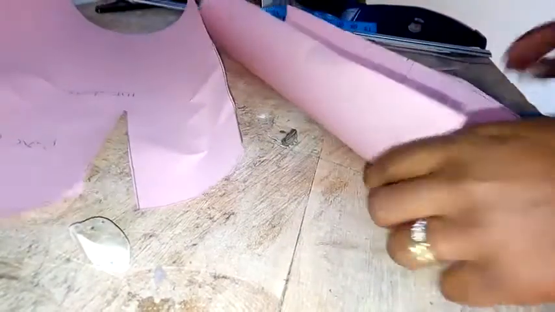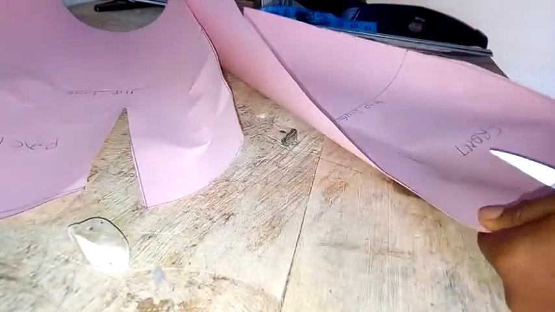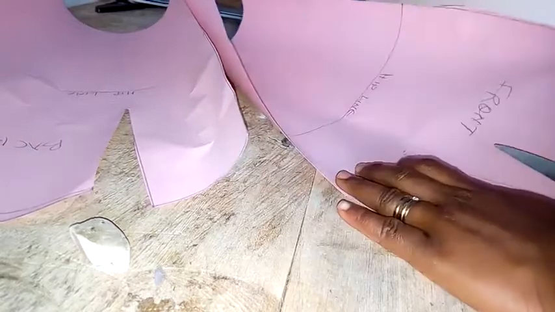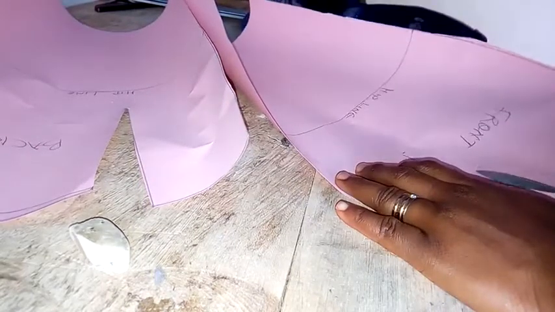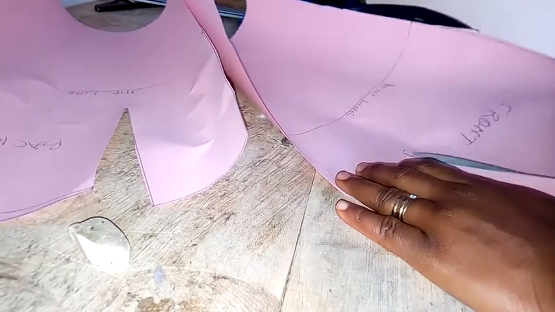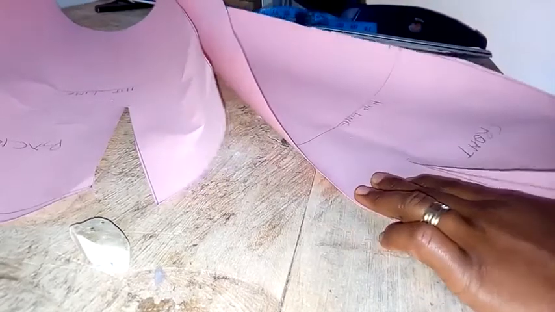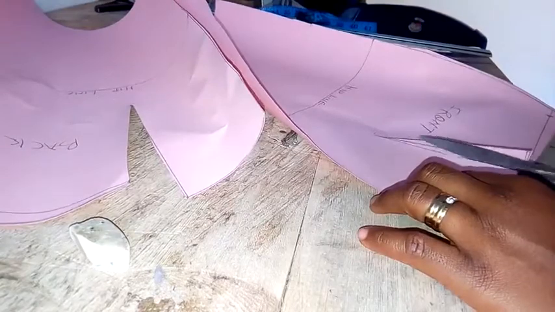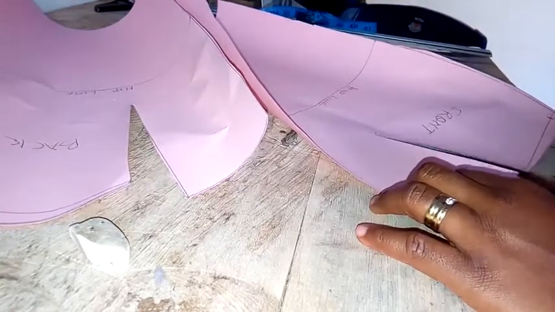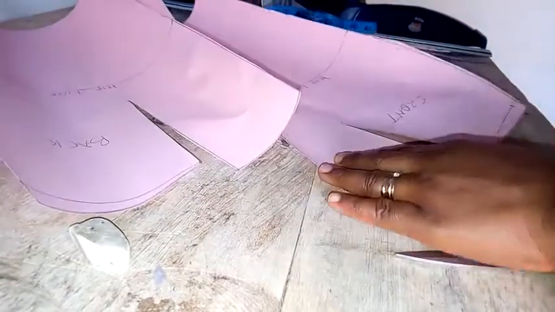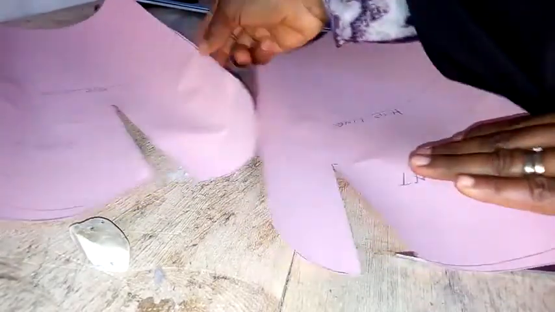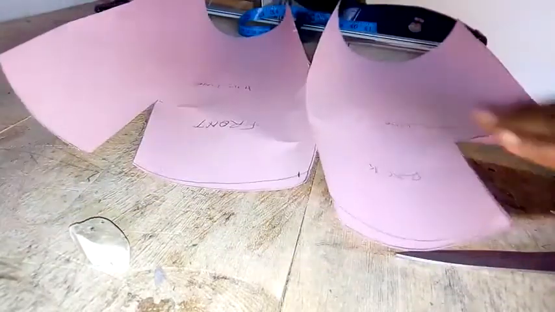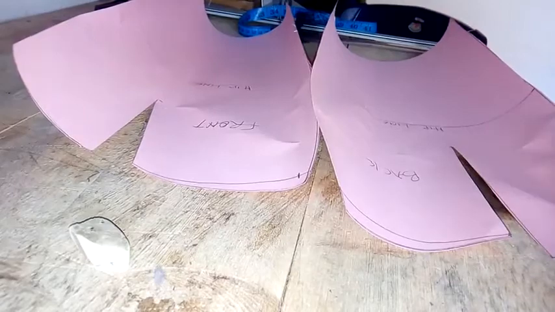Create the dots for the front bodice. So, and we are done. So these are the skirt slopers.